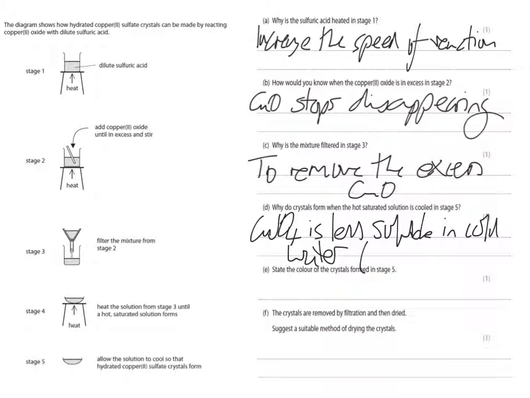And that's because an ionic lattice starts to form. And if you said that second part and you didn't bother with the first, you would still get the mark. So as long as you talked about the ionic lattice forming, you'll be fine.